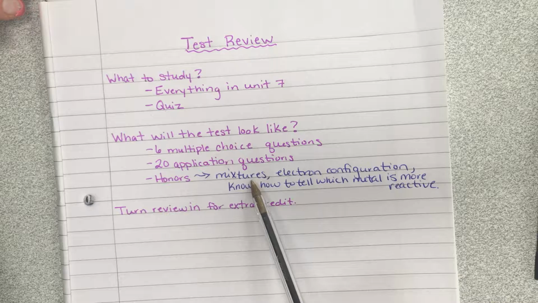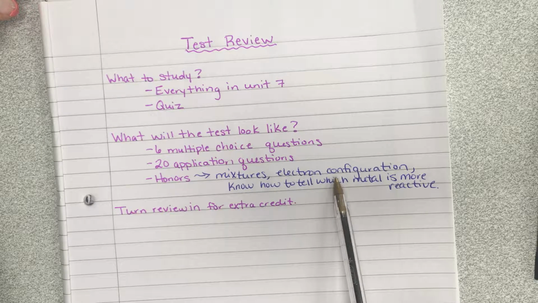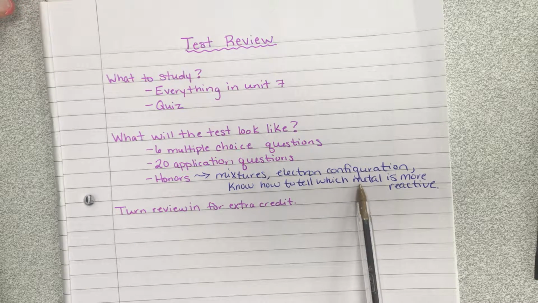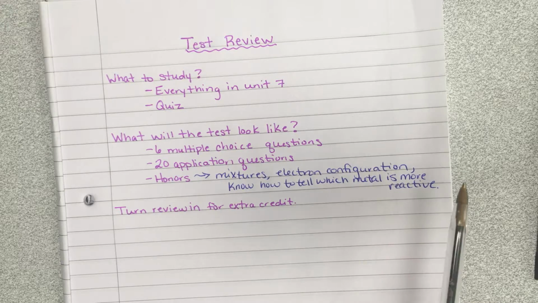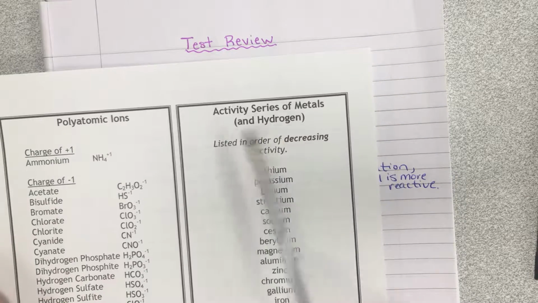Honors, you will need to know mixtures, electron configuration, and you'll need to know how to tell which metal is more reactive on that activity series sheet, okay?